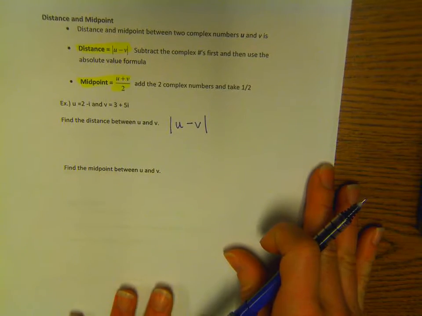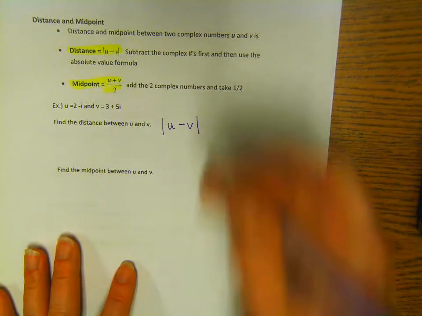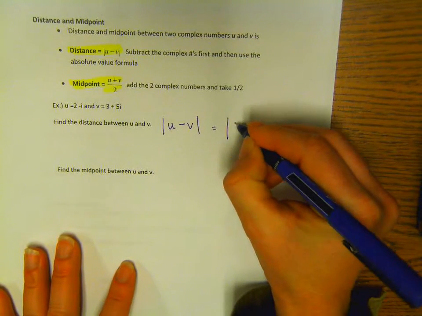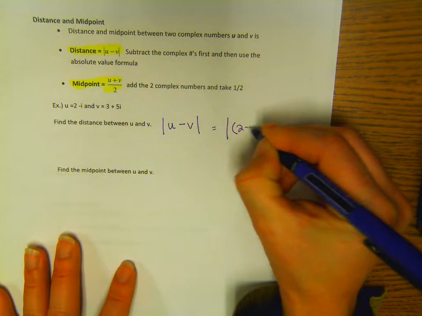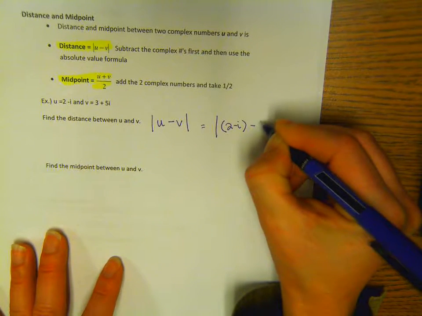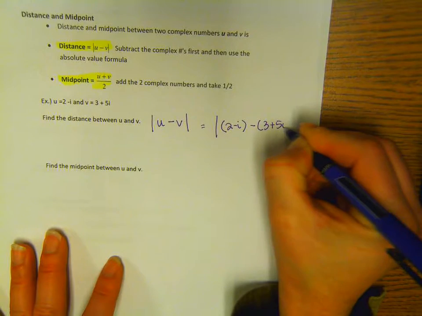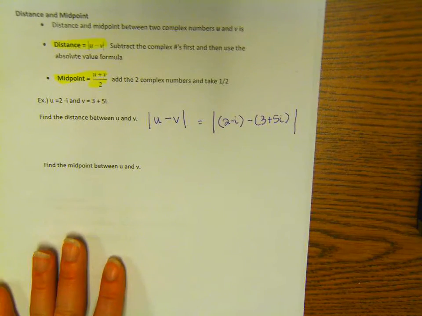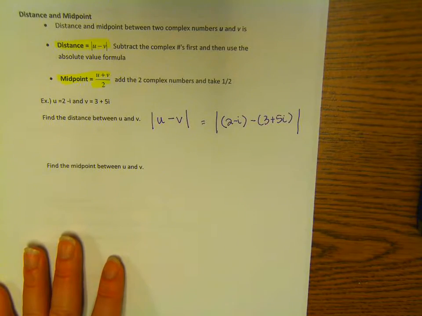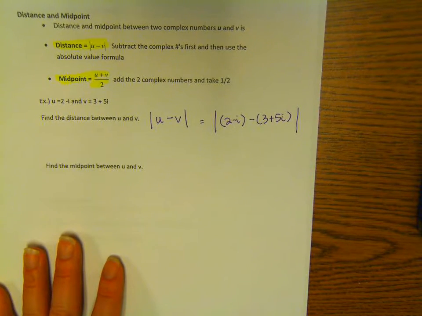So I need to take 2 minus i minus 3 plus 5i, and then I'm going to apply the formula for absolute value.